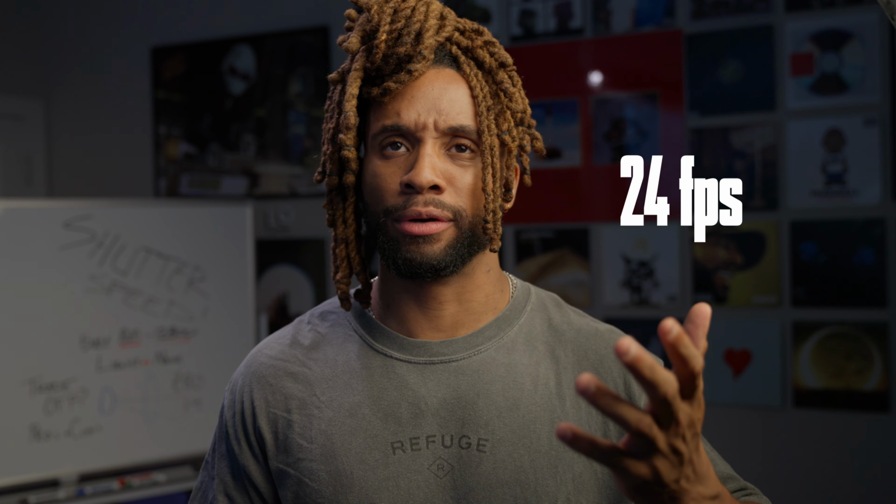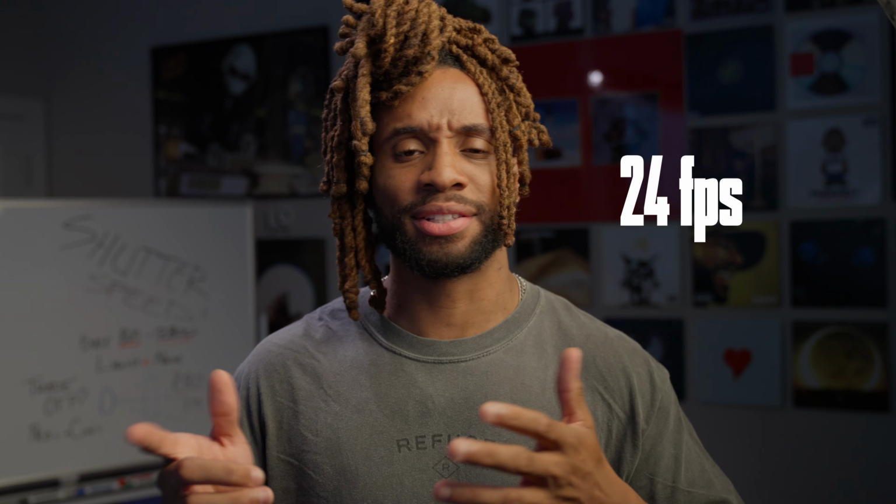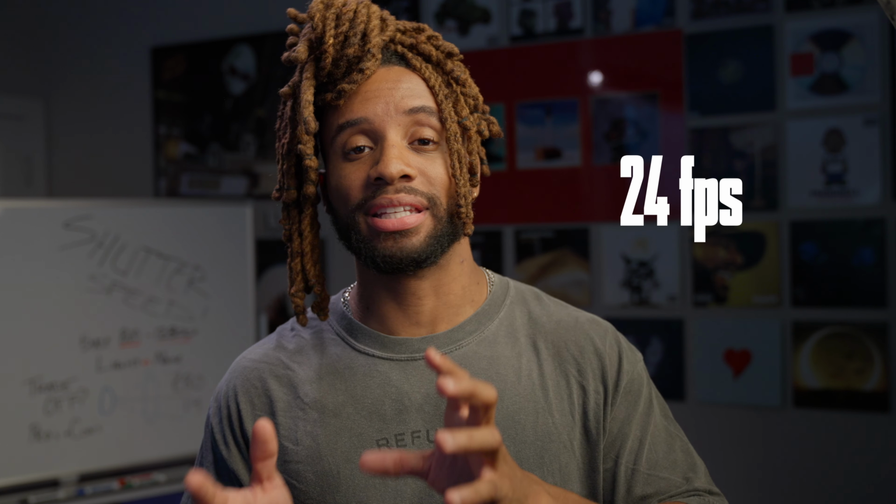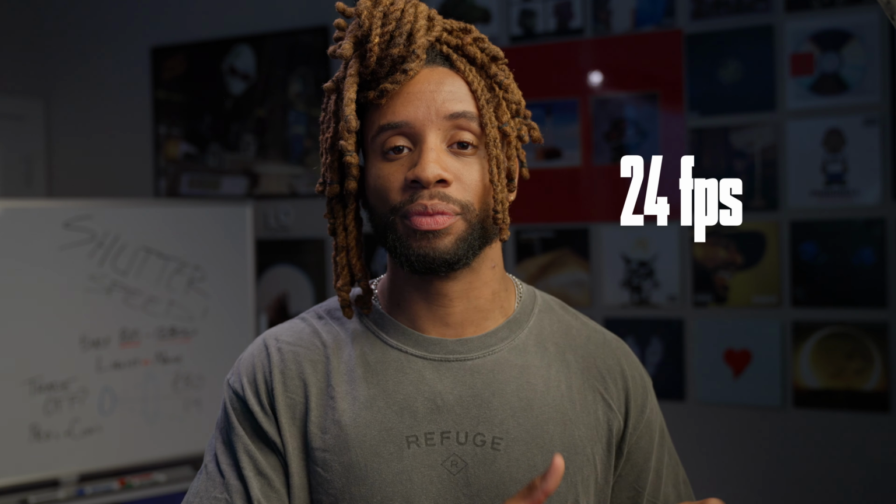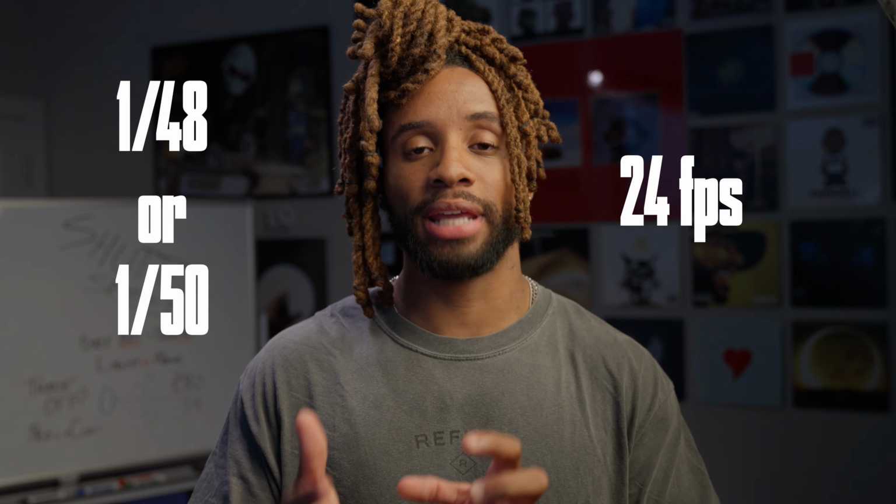Now for video, it's super simple. I don't want you to overthink it or make it harder than it's supposed to be. Shutter speed is supposed to be double the frame rate. Perfect example, if your frame rate is 24 frames per second or 23.986 or whatever it is, you want to get the closest to double in your camera that you can set it to. For most systems, that setting would be 1/48 or 1/50.